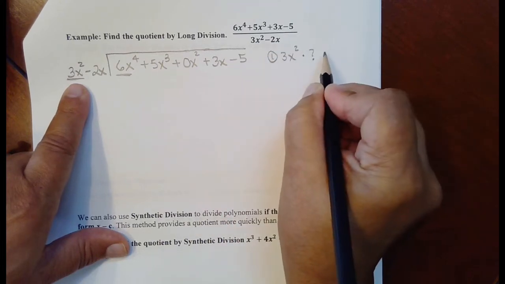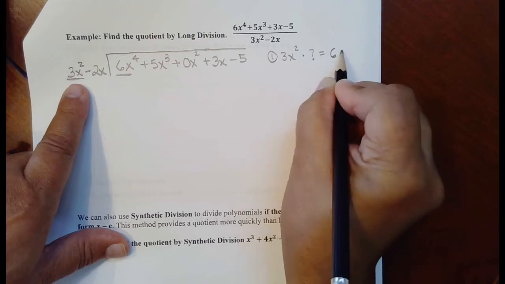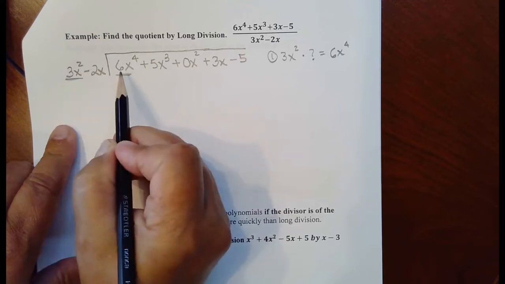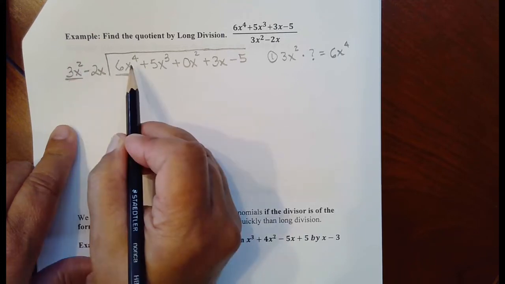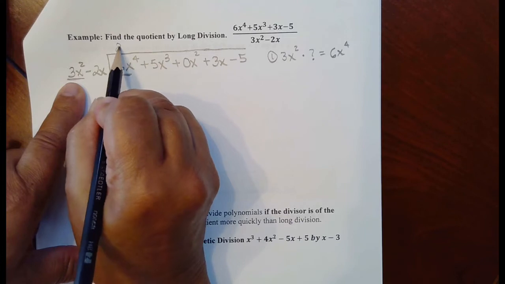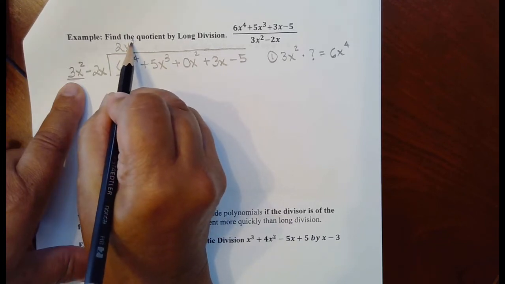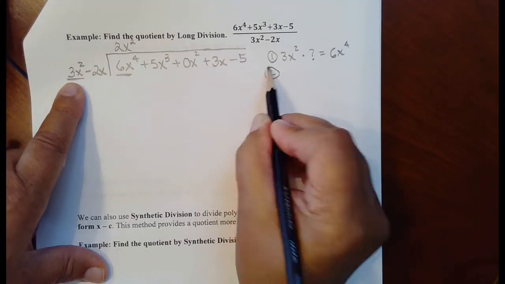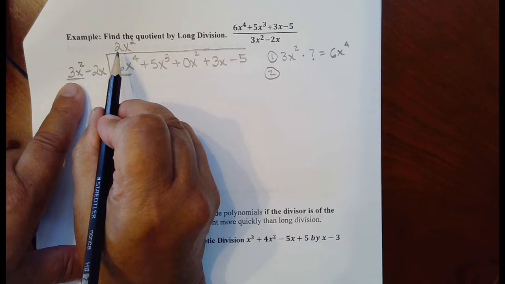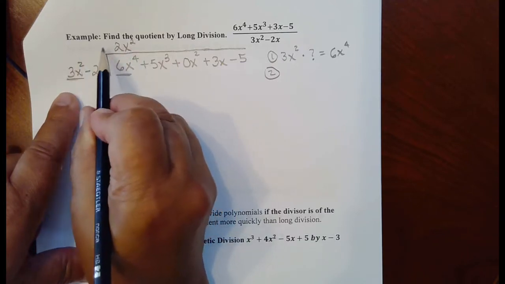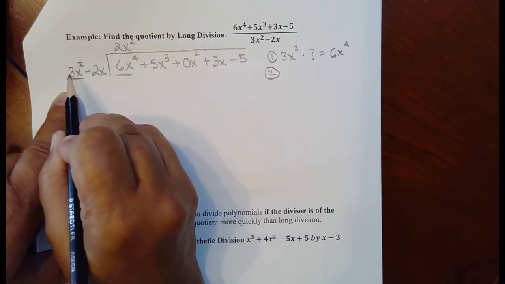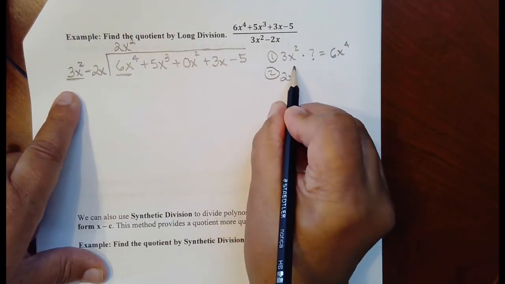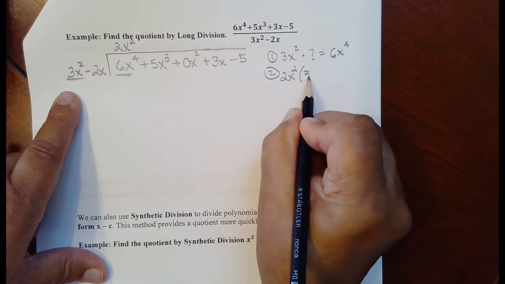Now remember, each time you get a new term in your quotient, you're going to multiply it by the entire divisor, not just that first term. So you're taking that 2x squared that you just came up with and multiplying it by 3x squared minus 2x. That's what you're going to see me doing now. So 2x squared times 3x squared is 6x to the 4th. 2x squared times negative 2 is going to be negative 4x cubed, your x cubed term.